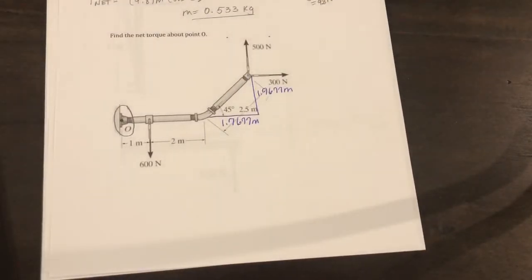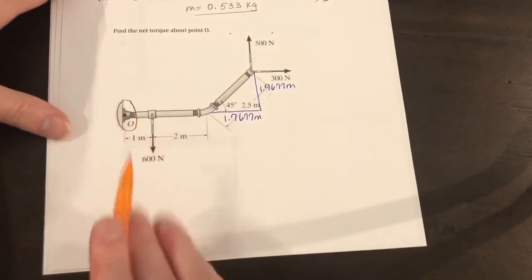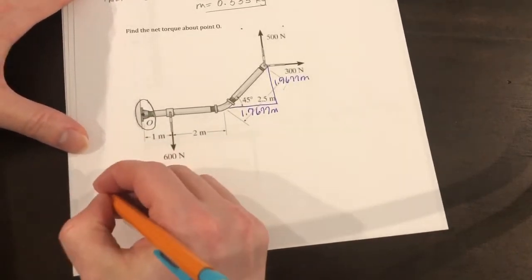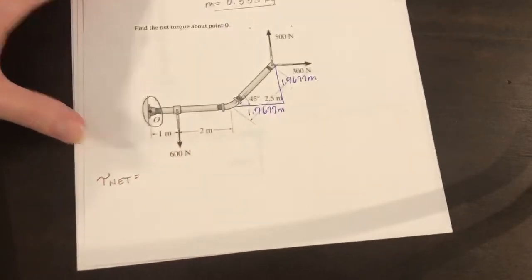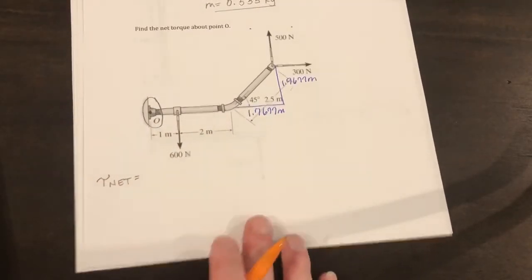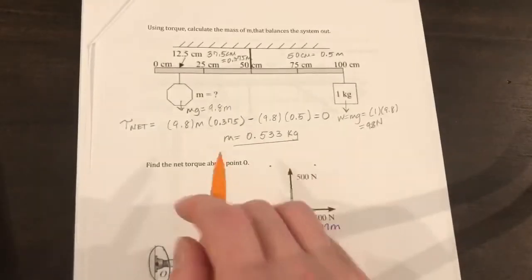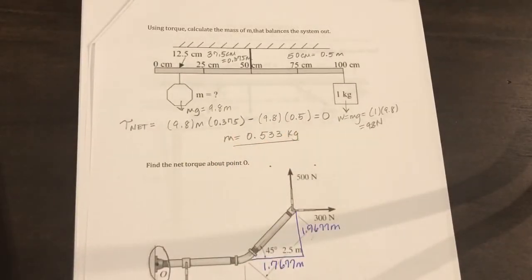Okay. Now, we're going to work left to right from our point O. So the net torque. Okay, so if a system is balanced, the net torque is going to be 0. So they have something called equilibrium. You know, we talked about that.